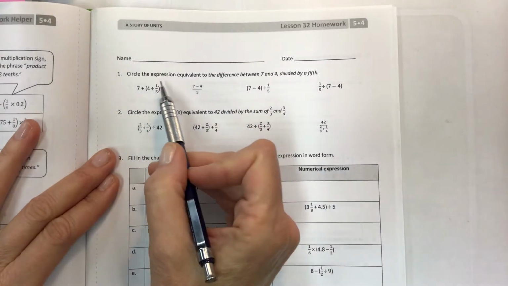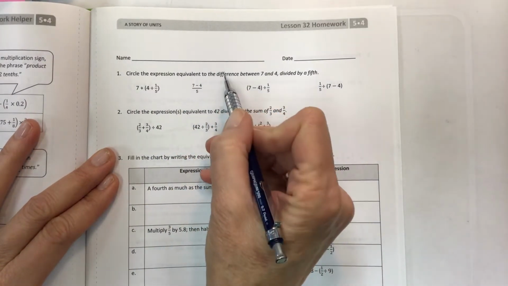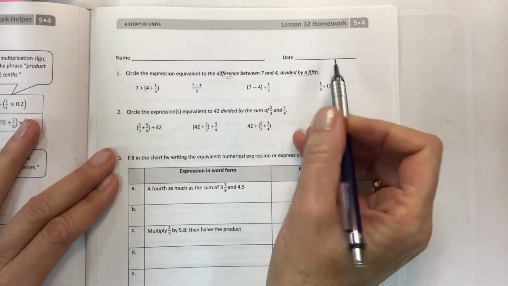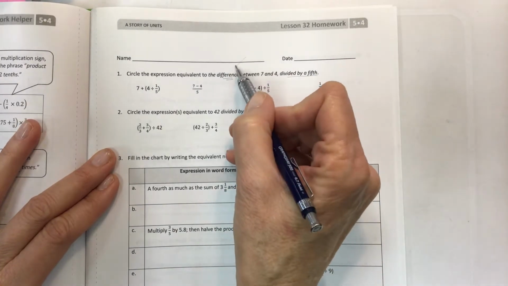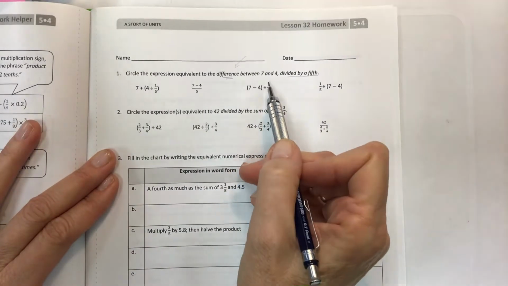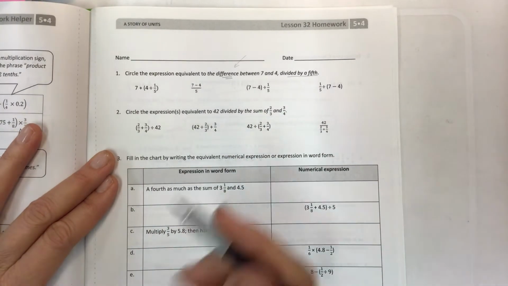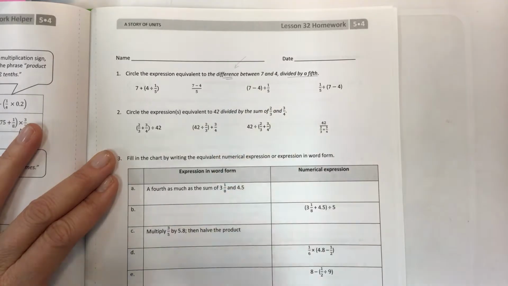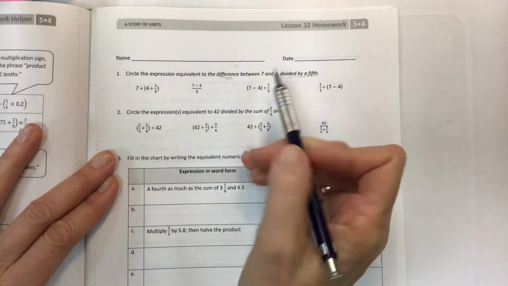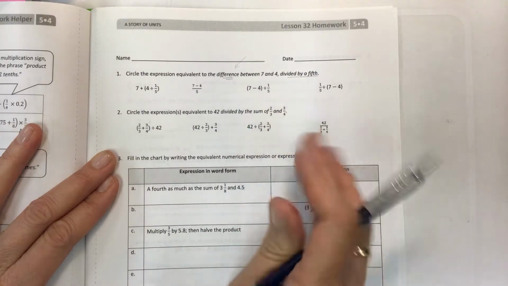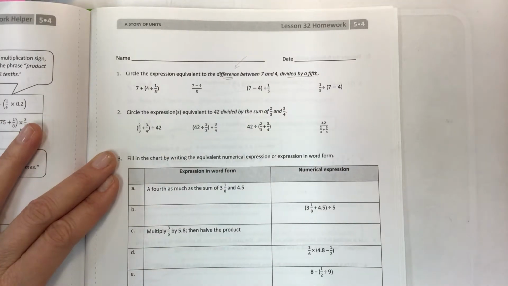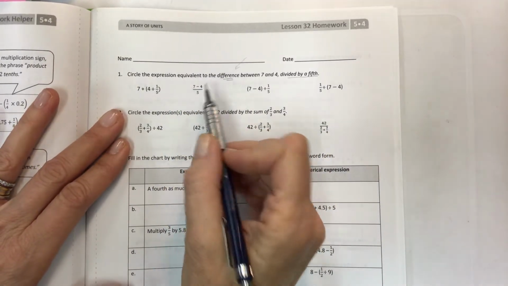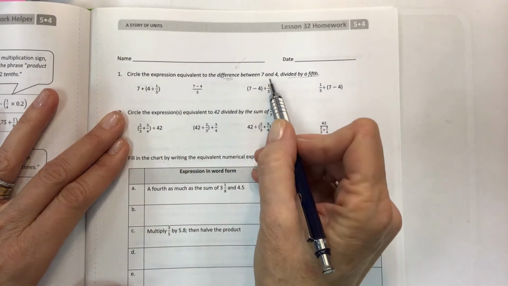All right, circle the expression equivalent to the difference between 7 and 4 divided by a fifth. Now I still have some students that are saying, well, the difference between 7 and 4 is that 7 is bigger. And I'll say, no, this is actually a word that means find the subtraction answer between 7 and 4. So that's what we're dealing with on these. You have to know how to say it and what to do. So circle the expression that is equivalent to this.